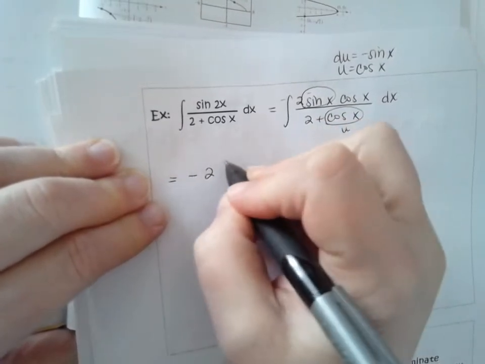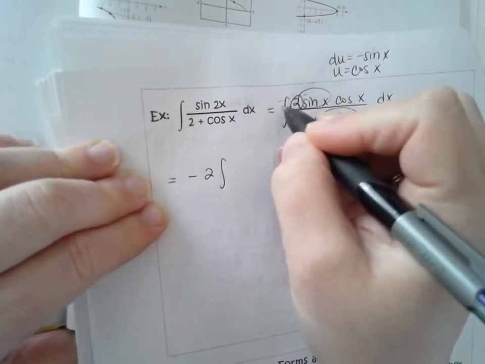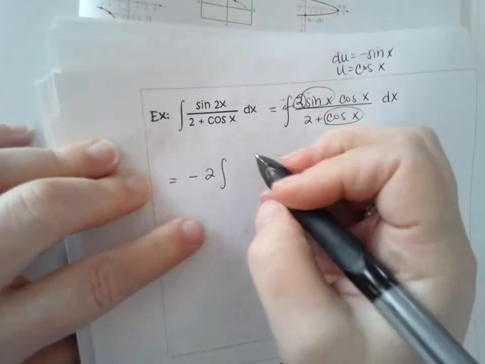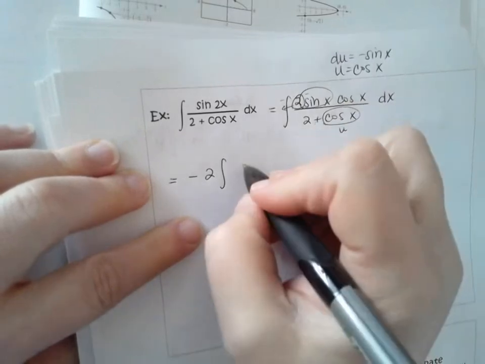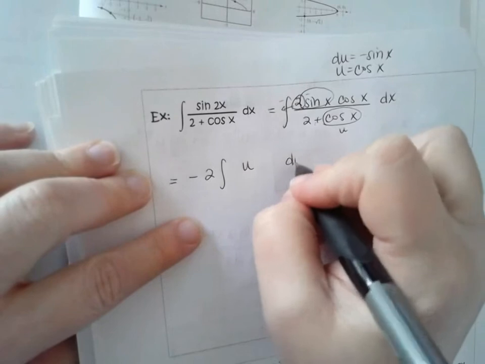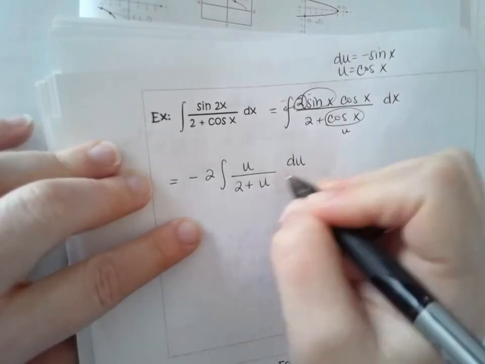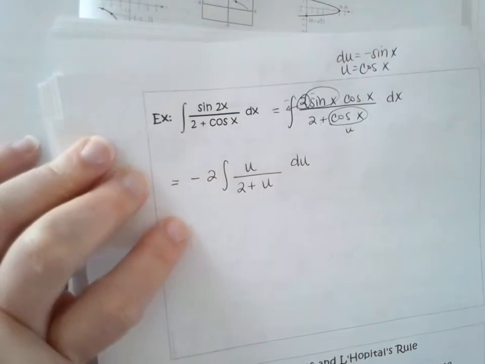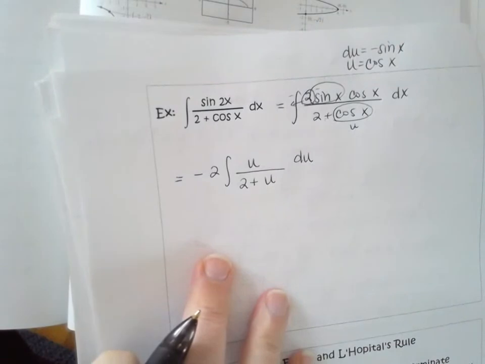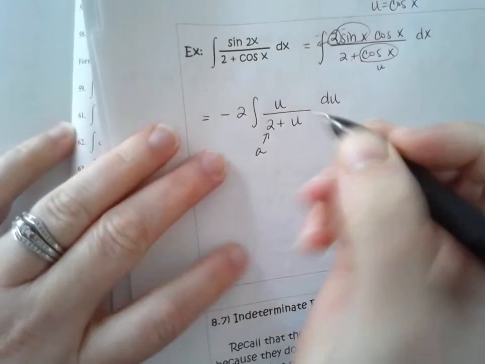I'm going to bring that 2 out front, this 2. I can't do that here because it's got the plus or minus. But this 2 can come up front. Cosine is u. Negative sine x dx is du. And then I have 2 plus u in the bottom. Does that help? Well, now I know that I'm not looking on the trig pages, but rather in the u and the a page. That would make this a.